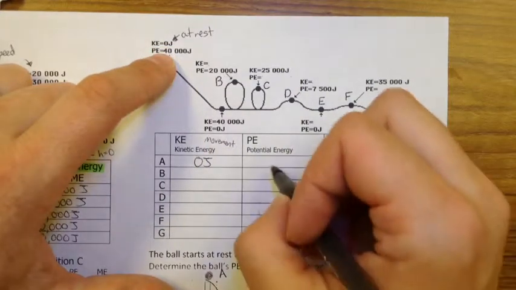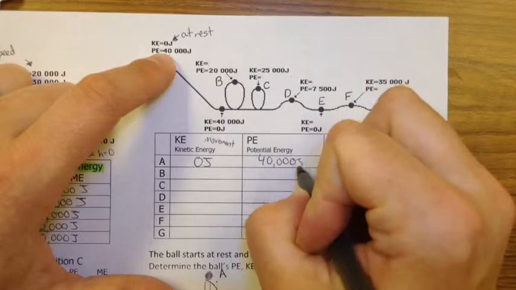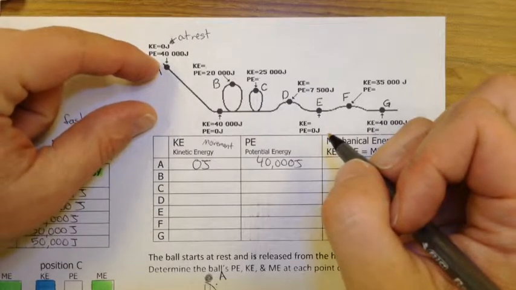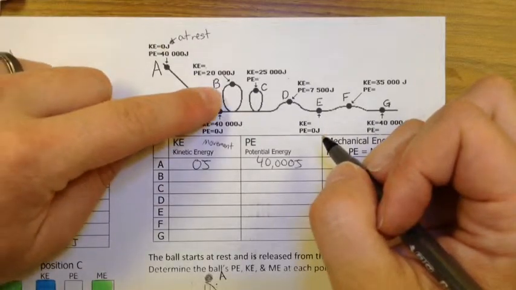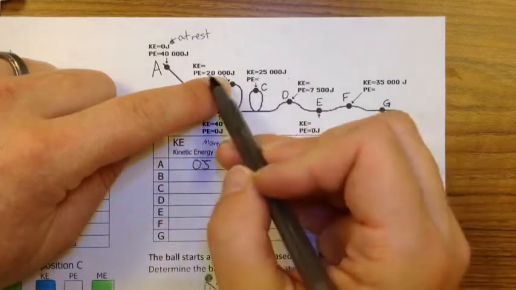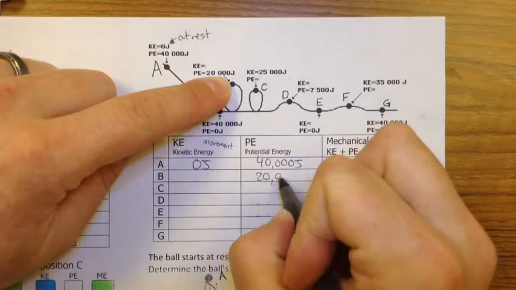All right, potential energy, 40,000 joules. That's a nice big number. Notice it's really high up. All right, position B, that point right there. Data provided, kinetic energy, unknown, but the potential energy is 20,000.